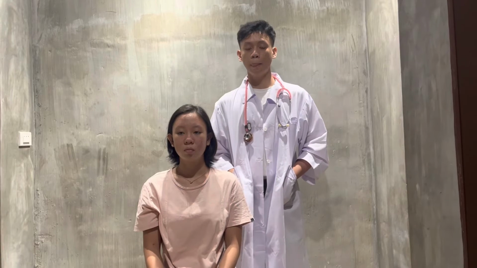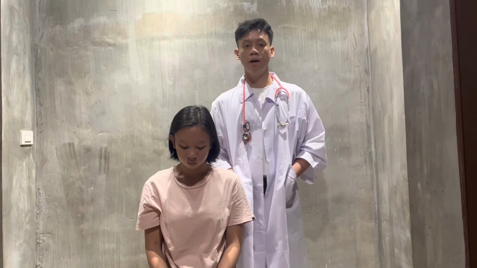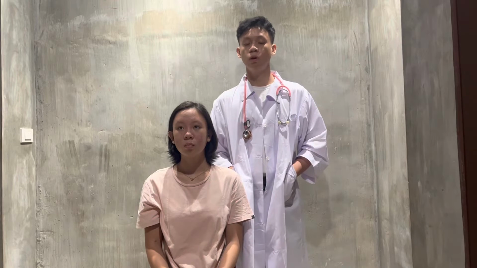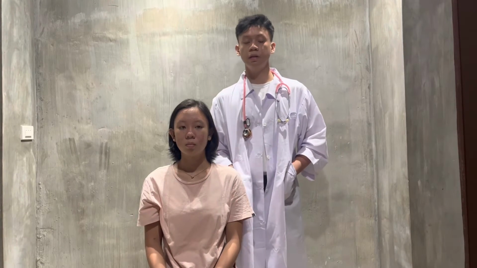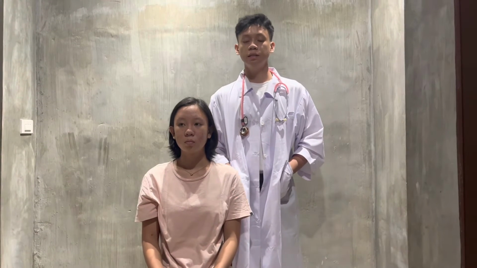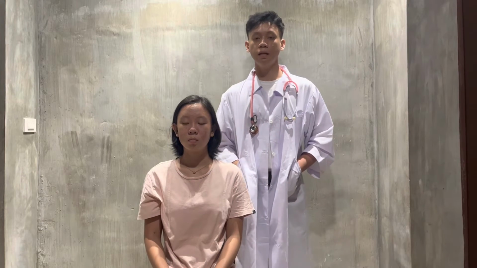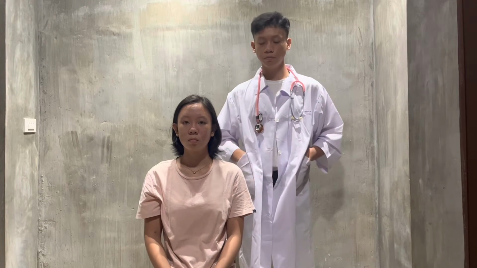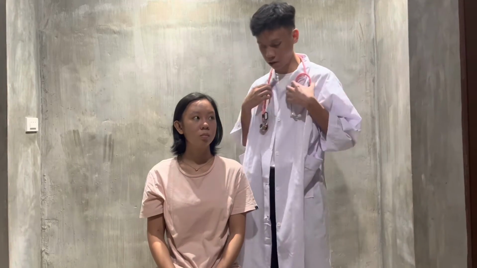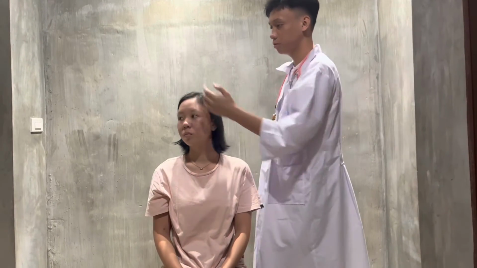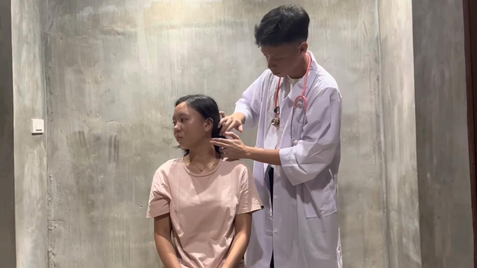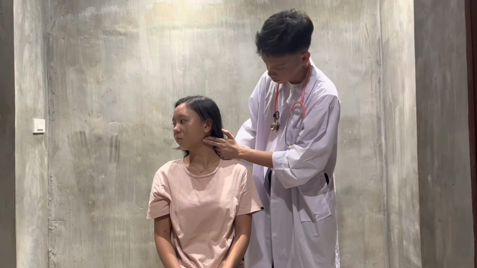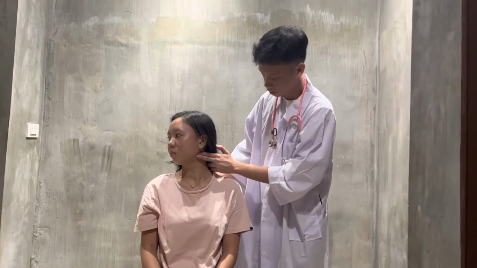For the abnormal, asymmetric volumes, decreased pulsation, increased pulsation, thickening, hard beaded inelastic walls, indicating atherosclerosis. So, we will assess your carotid arteries, ma'am. The other side.